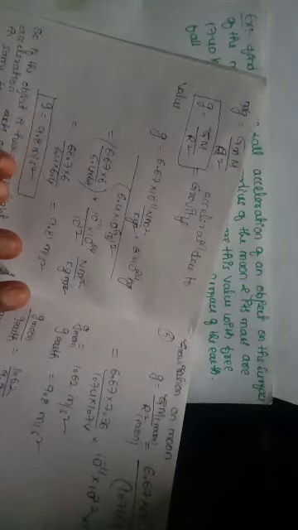If you want to find the free fall acceleration of the earth, we have to place the mass of the earth and the radius of the earth. We already calculated these, and the free fall acceleration on the earth we got as 9.8 meter per second square. Yes or no? And the free fall acceleration of the moon also we found, that is 1.62 meter per second square.